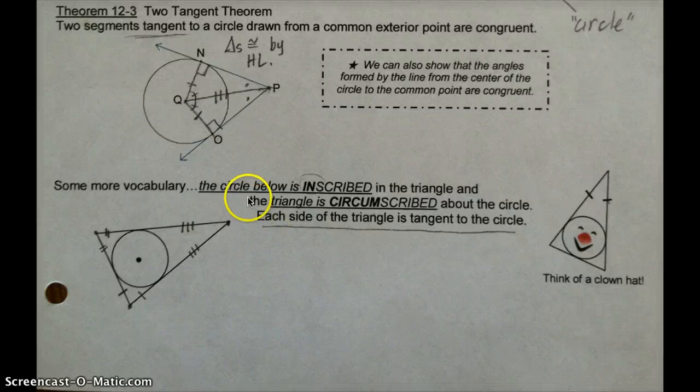So it might say that the circle is inscribed in the triangle. So this circle here is inscribed in the triangle, and the triangle is circumscribed about the circle. So we might see a problem where it says, draw a circle inscribed in a triangle. So you would draw a circle inscribed in the triangle similar to this. Or the triangle can be circumscribed about the circle. So this describes this same picture right here.